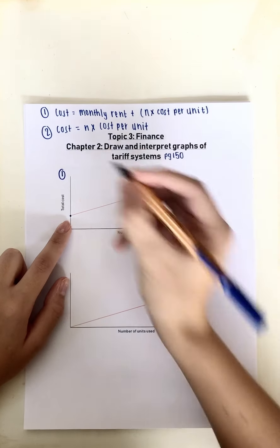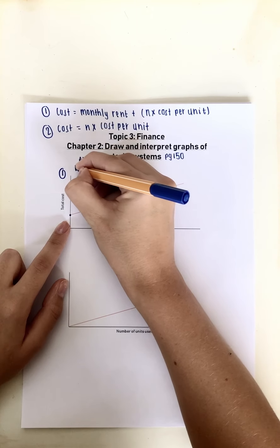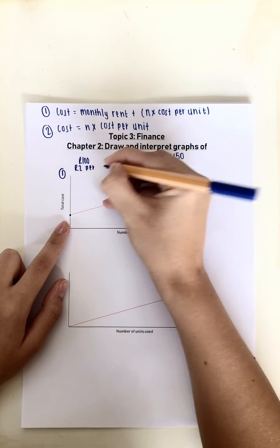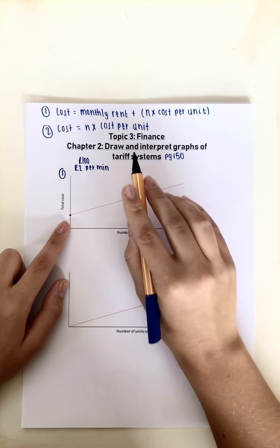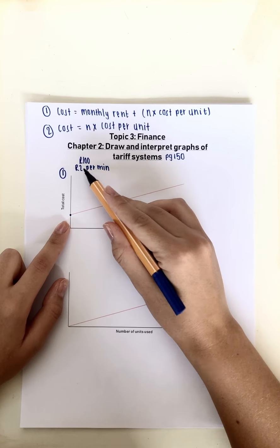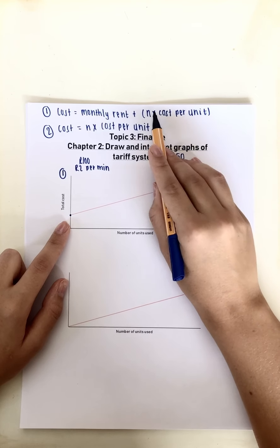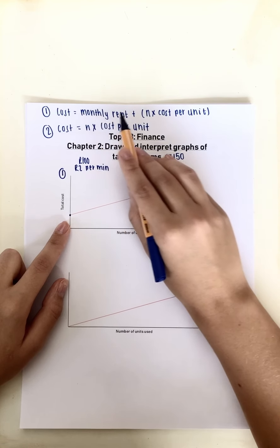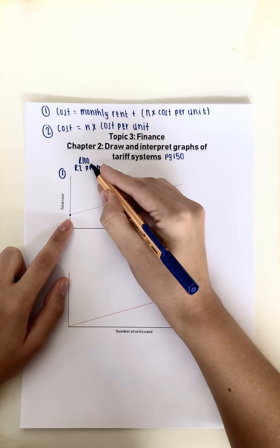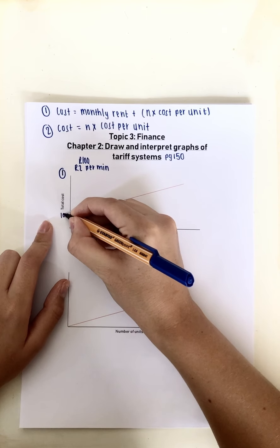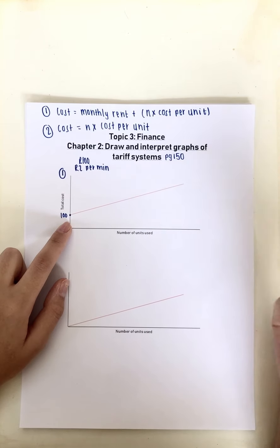So let's say that your monthly rent was 100 Rand and it was 2 Rand per minute. Okay, if you used 0 minutes, then that would be 100 plus 0 times 2, so 0 times 2 will give you 0, so this will be just 100. So if you use 0 minutes, you would still have to pay the monthly rent of 100, so this would be 100.